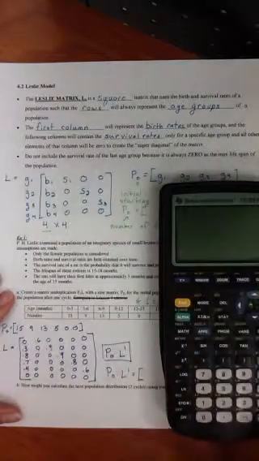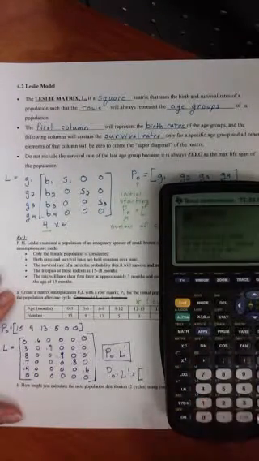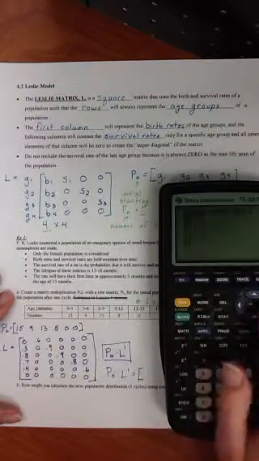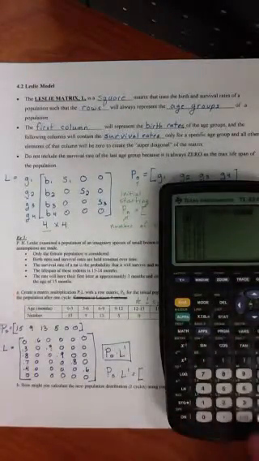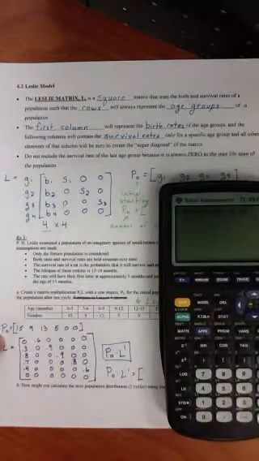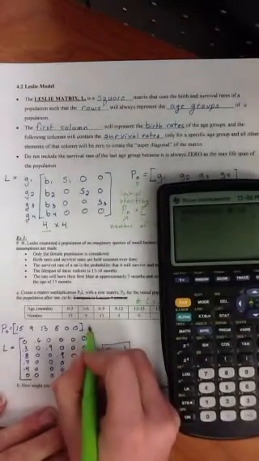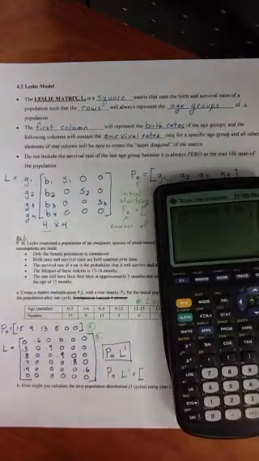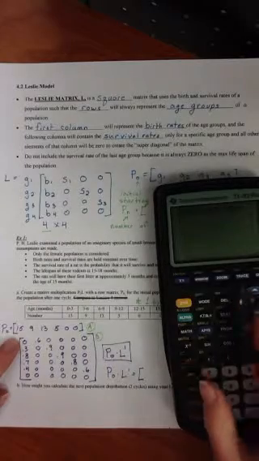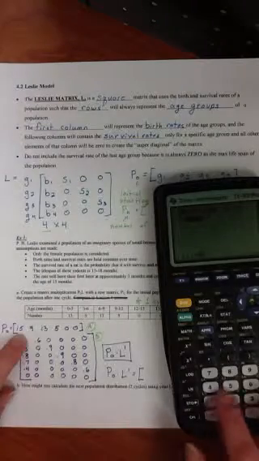To do that, let me move that over so you can see: you hit second plus 712, and that's going to reset your calculator. Go to your matrix, everything's clear, over to edit, and the first matrix we're going to put in is our population matrix. We're going to put that in A, and I'm going to put a little note next to it, just circle it. I'm going to put my Leslie in B, so I'll circle that too, just a little note to myself. This is a 1 by 6.